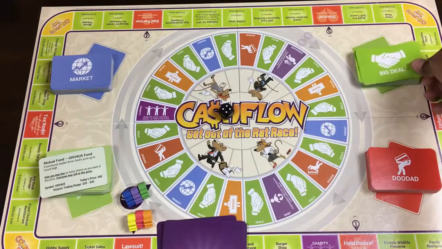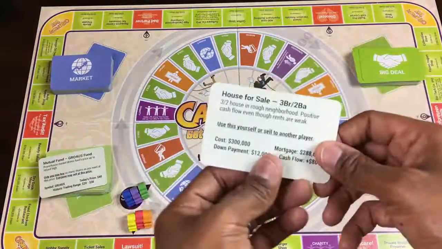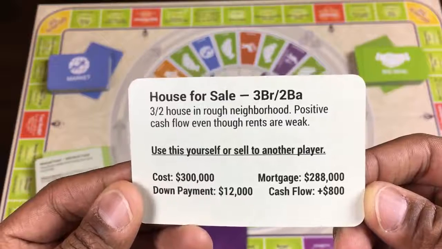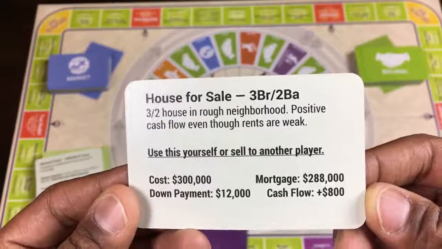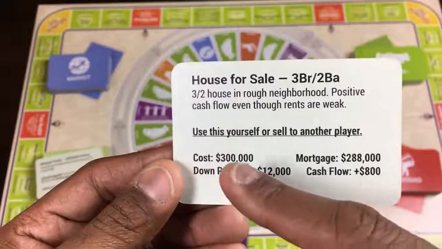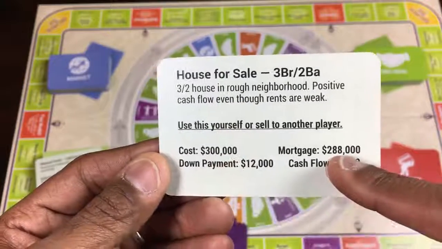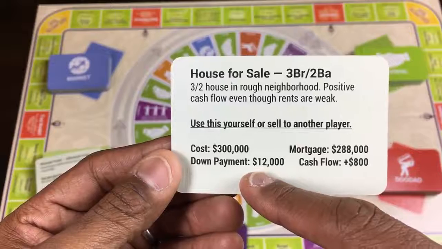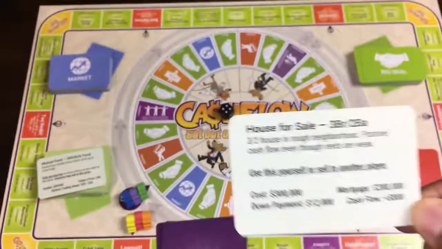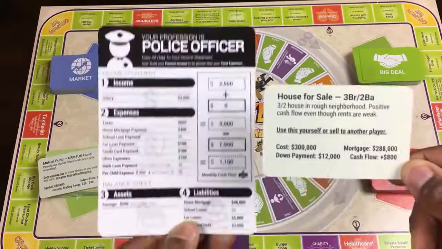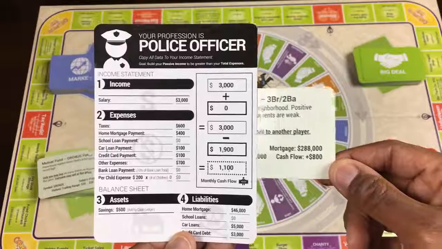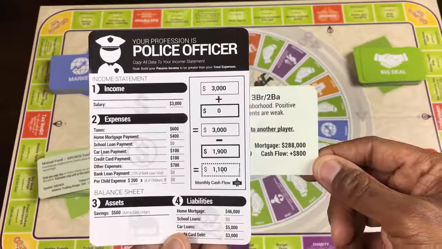Let's take a look at one of the big deals, which is another green card. The green card says we've got a house for sale. It's a 3-bedroom, 2-bath house in a rough neighborhood, positive cash flow, even though rents are weak. Use this yourself or sell to another player. If you wanted to do this, it's going to cost $300,000. You would take a mortgage of $288,000. You would put $12,000 down, and that's going to provide you $800 a month in cash flow. So if we were looking at this, I think we had the police officer. If we wanted to make that purchase, I would put $800 in cash flow. If we see right now, the expenses are $1,900.